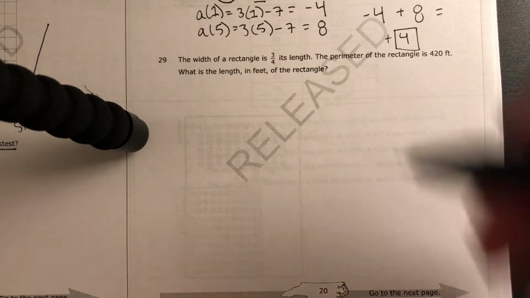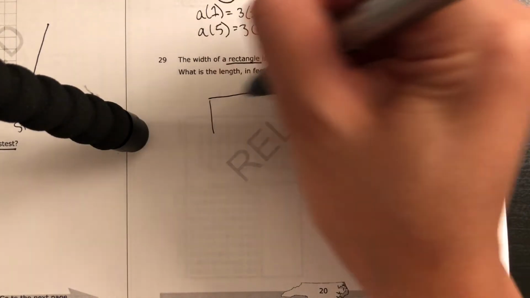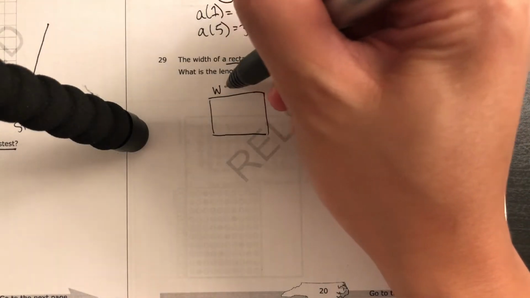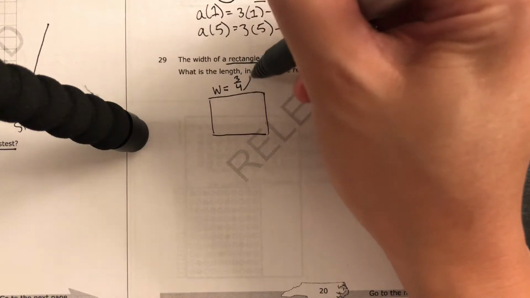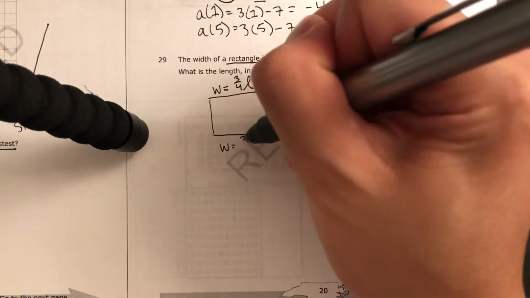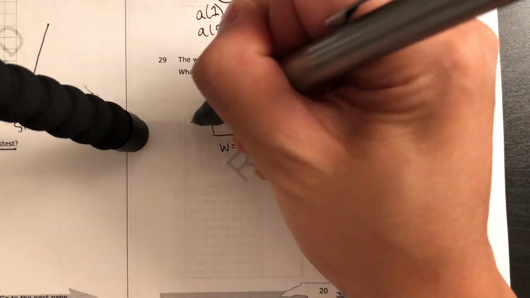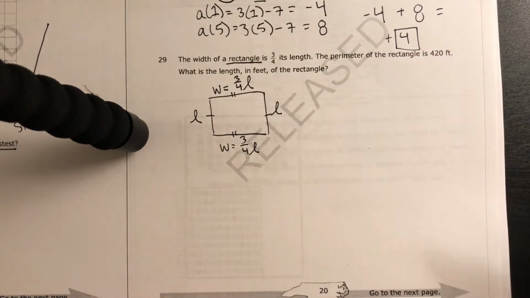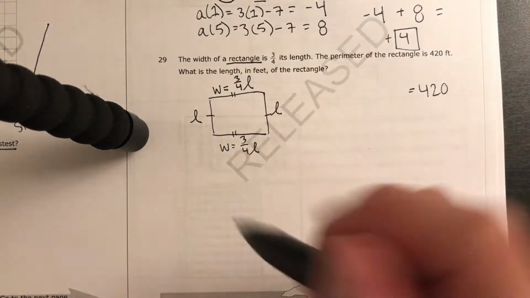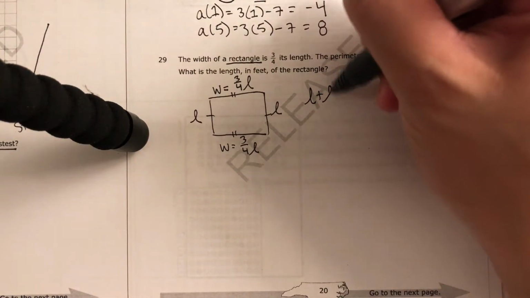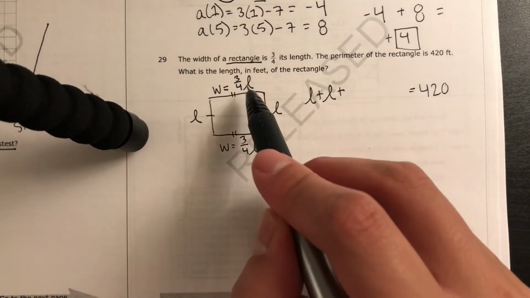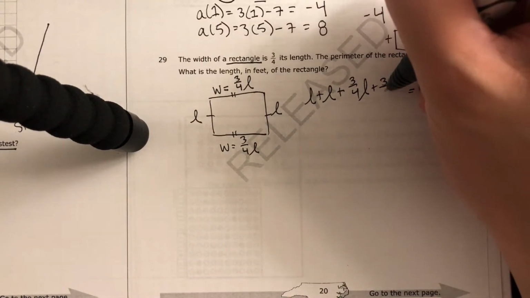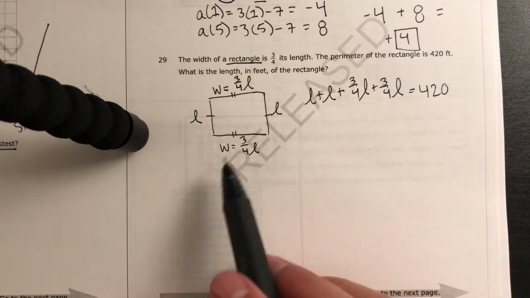In geometry problems like this, you always want to draw the shape that's given to you. So I'm going to draw a rectangle. It's saying width is 3/4 its length, so width is 3/4 its length, which means that this side is also 3/4 L, leaving the other sides to just be length. Okay, the perimeter is 420. So that means I'm going to add all of these sides. So I have L plus, instead of using this variable, I want to keep the variables the same, so I'm just using 3/4 L plus 3/4 L, and that's going to be the 4 sides of my rectangle.